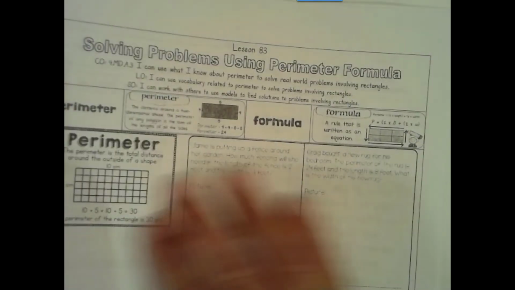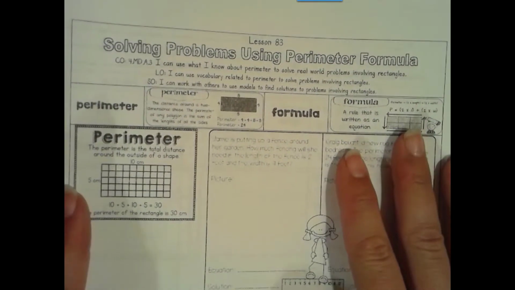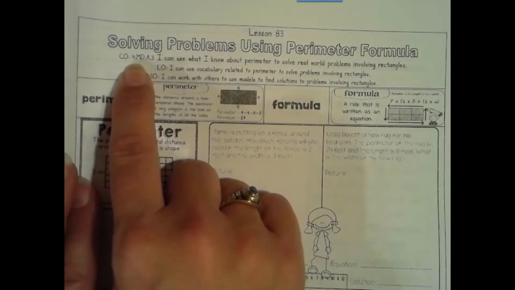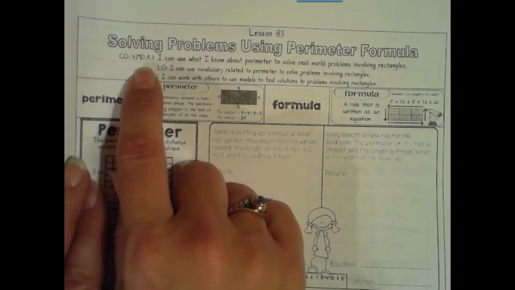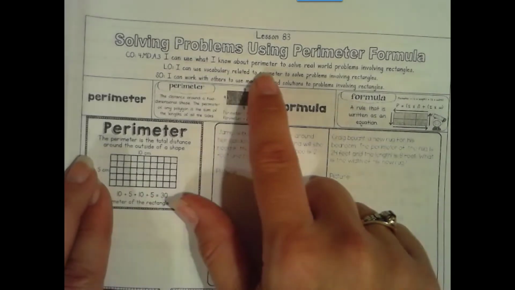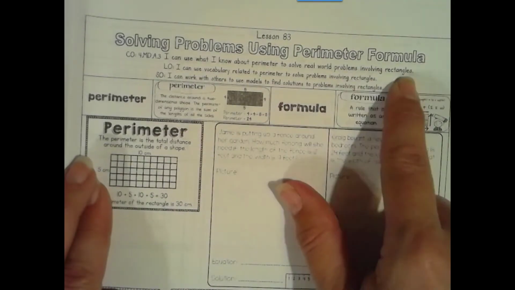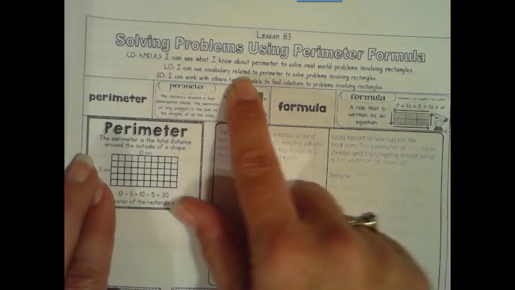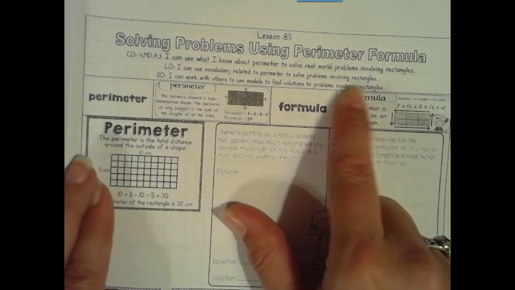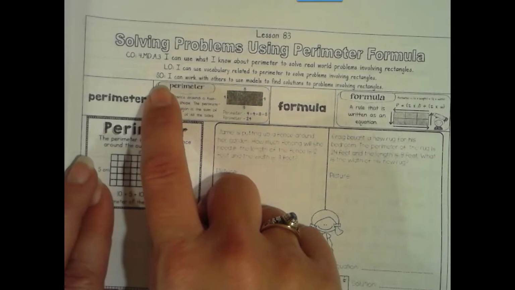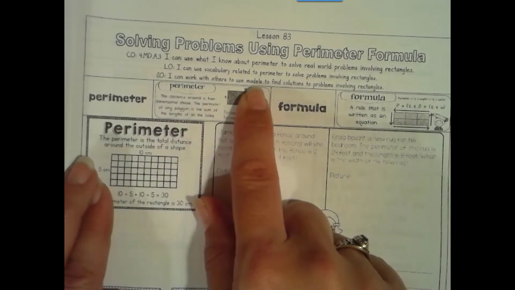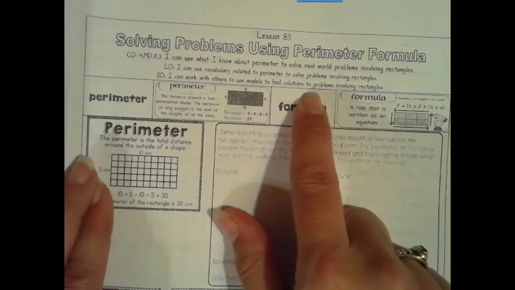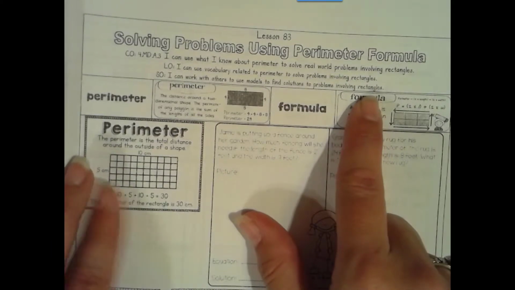So here on Lesson 83, our content objective is for 4th grade MD measurement data A3. I can use what I know about perimeter to solve real-world problems involving rectangles. Language objective, I can use vocabulary related to perimeter to solve problems involving rectangles. Social objective, I can work with others to use models to find solutions to problems involving rectangles.